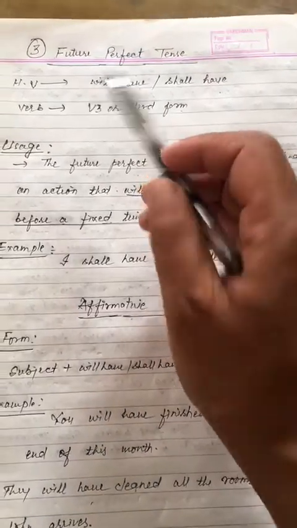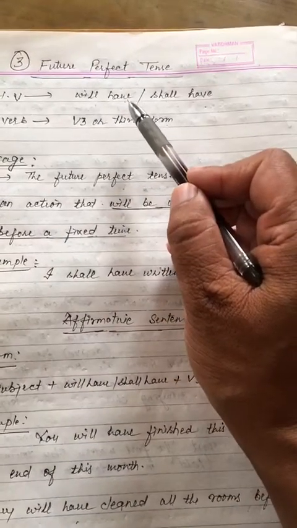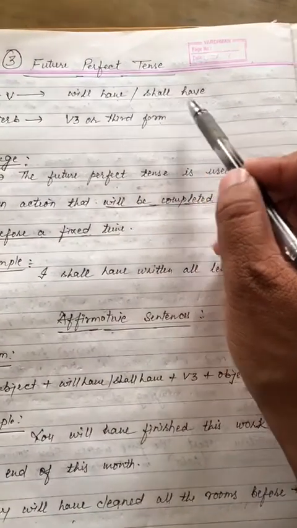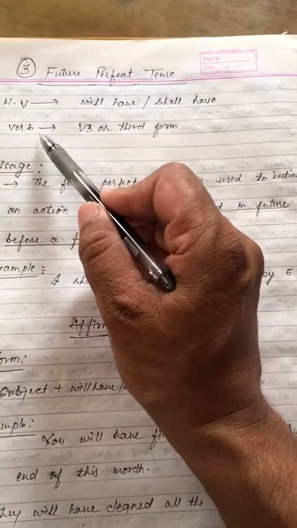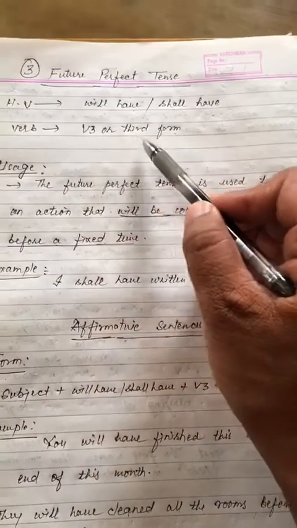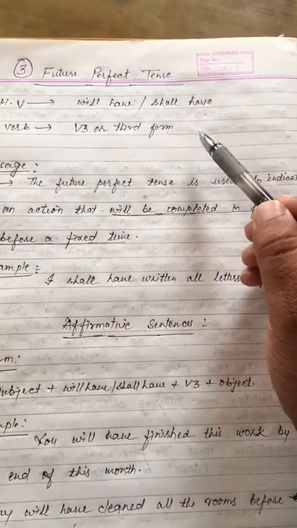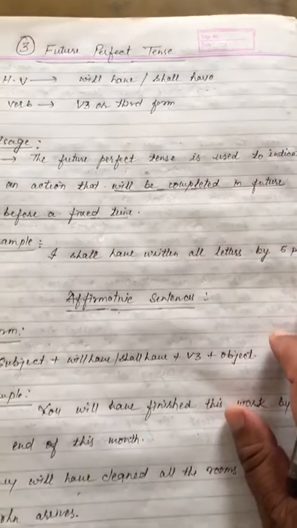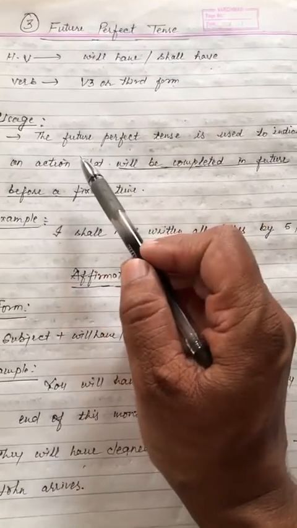Now see the rules. First of all, the helping verbs of this tense are will have or shall have. And we have to use the third form of the verb, or we call it past participle form of the verb, right? Now here try to understand the usage of this tense.